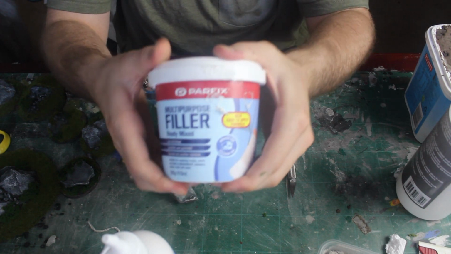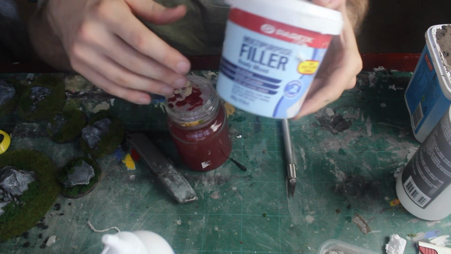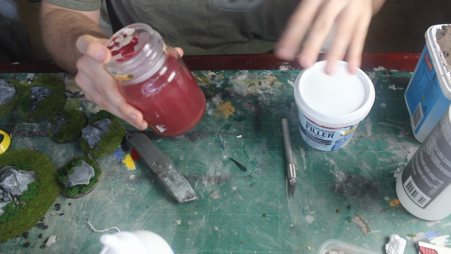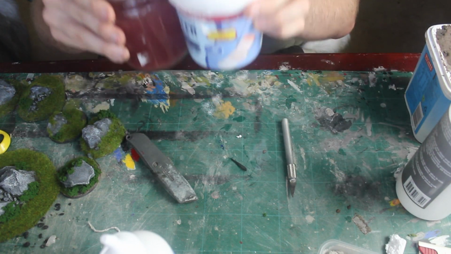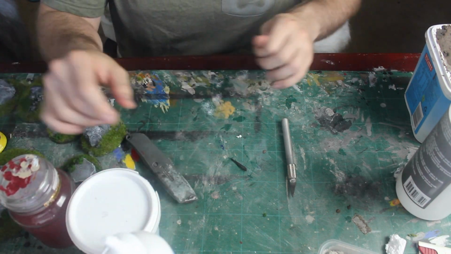And I don't think we'd be able to pull off some of the stuff we're going to do without this. So this is to dip our fingers in and smooth out the filler so it's not all rough. And we're going to put these two together because I don't think I'll need the water for anything else until we get to the painting.